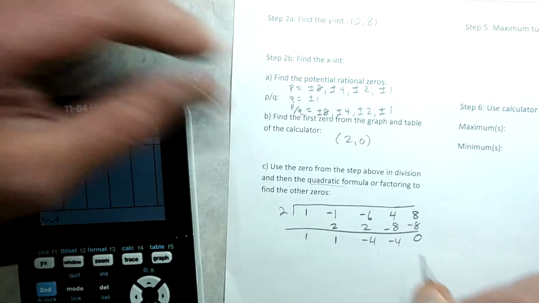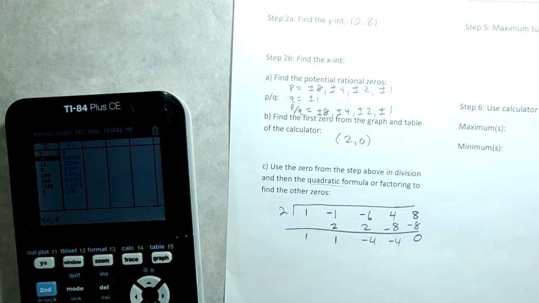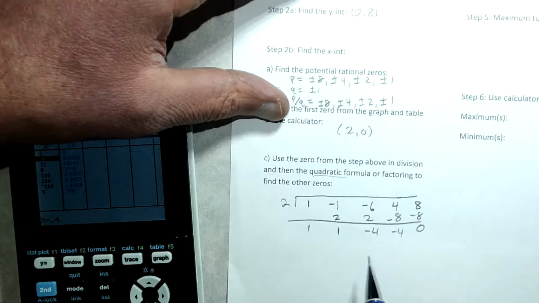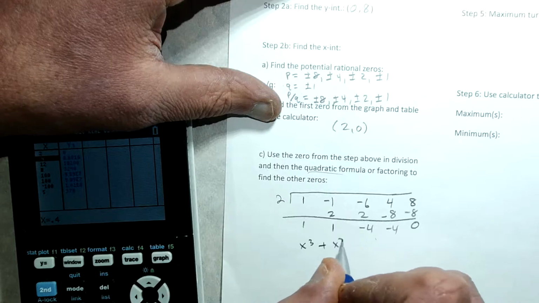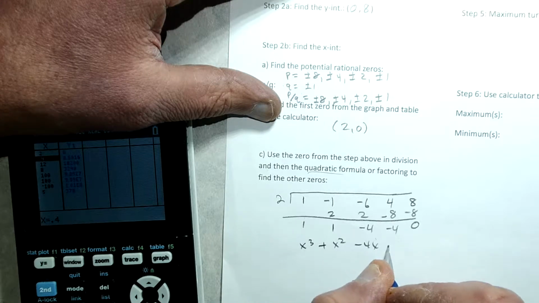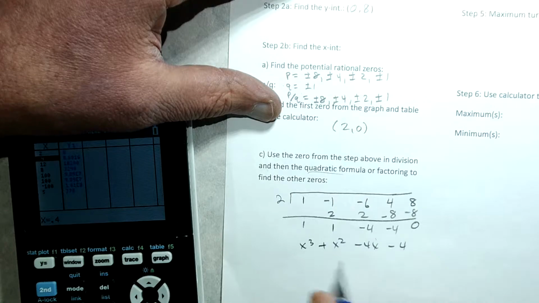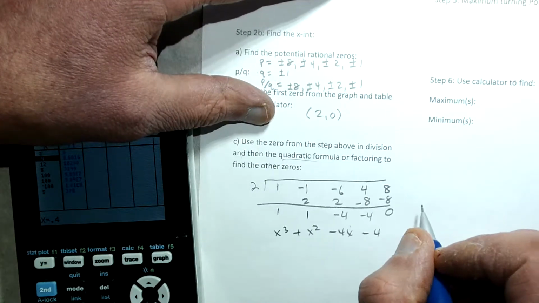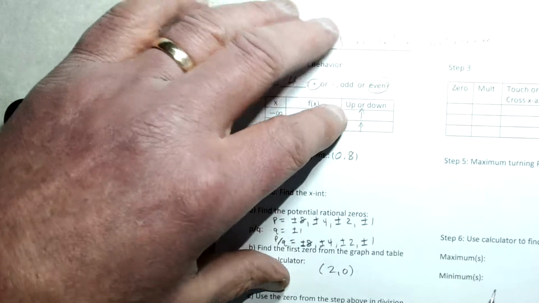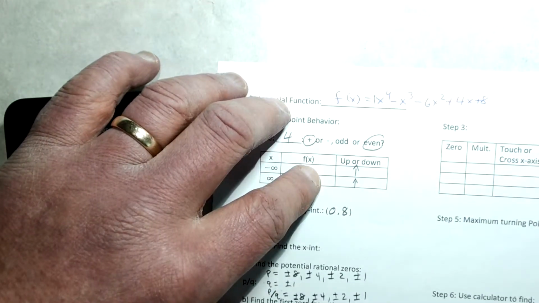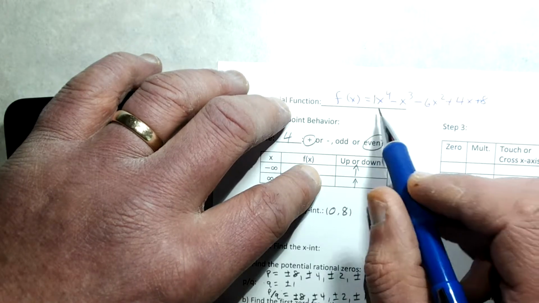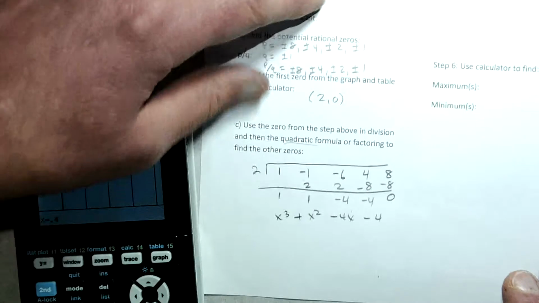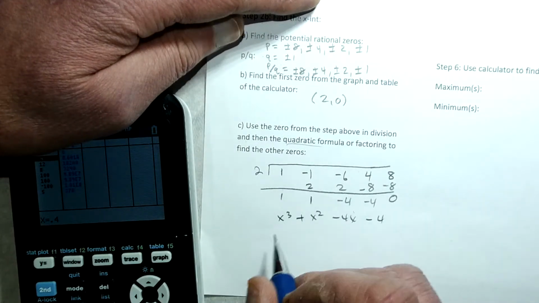And as I hoped and expected, if 2 really was a factor, x minus 2 should divide evenly into my polynomial function. And the result is x cubed plus x squared minus 4x minus 4. And what that really represents is the division. If I looked at my original function, which again is up here, and I divided it by x minus 2, I got this for a result right here. Okay, now I need to break this down.